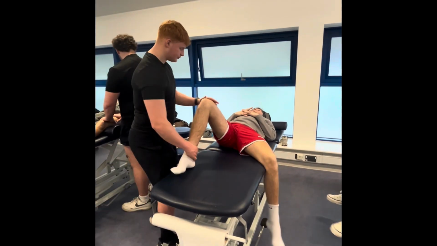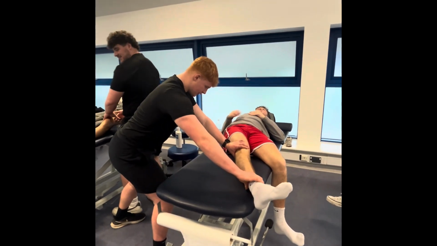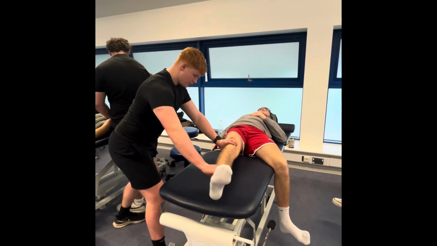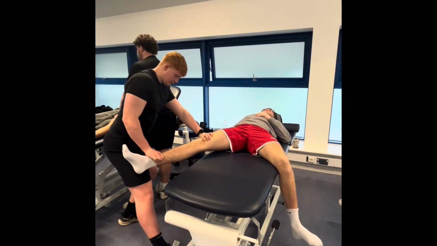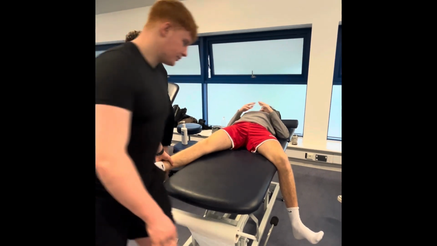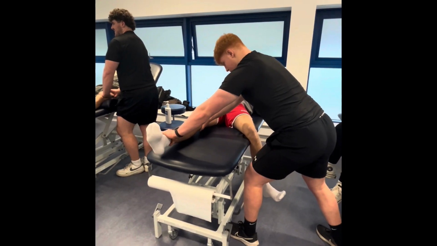While doing this, I made sure to bring each movement to the start of each range prior to the client pushing against me. I was also sure to look at the patient's face in order to see if there was any discomfort while performing the movement. I also made sure to pay attention to any subjective markers from the patient.